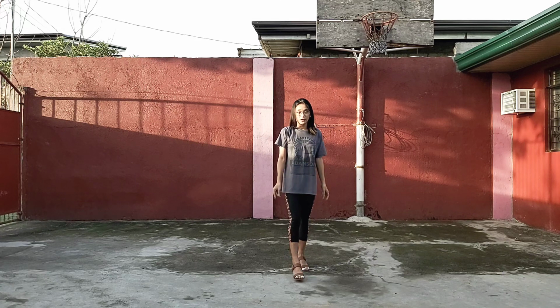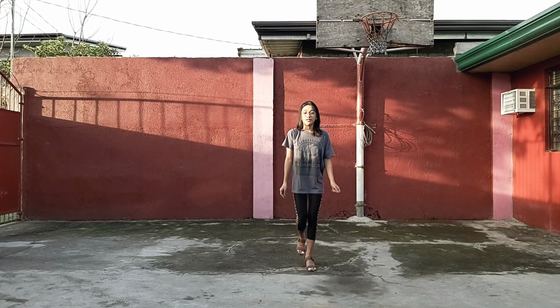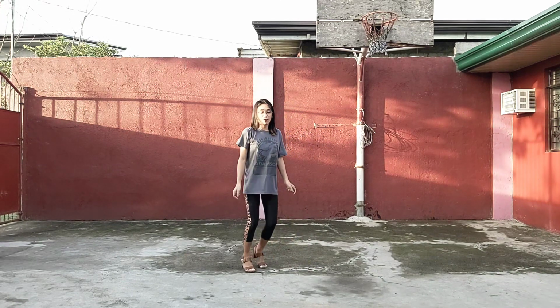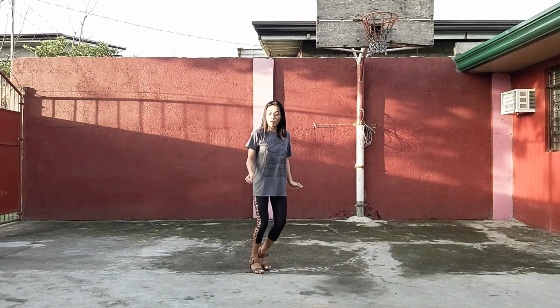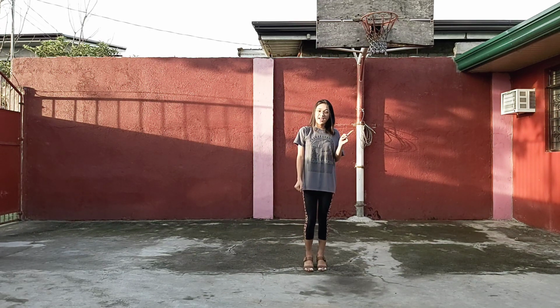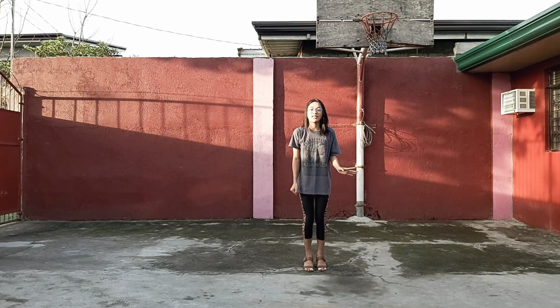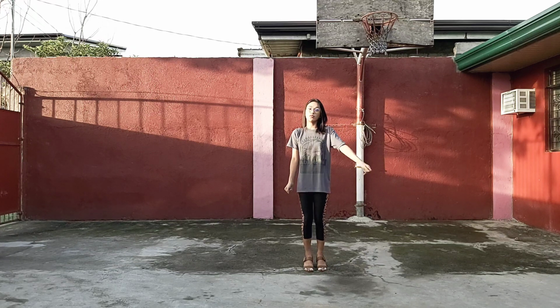Back, you're going to move your right foot at the back. 3, 4, 5, 6. Again. 1, 2, 3, 4, 5, 6. Again, 16 and a half count, and then the other 8 counts you will be doing a pause.